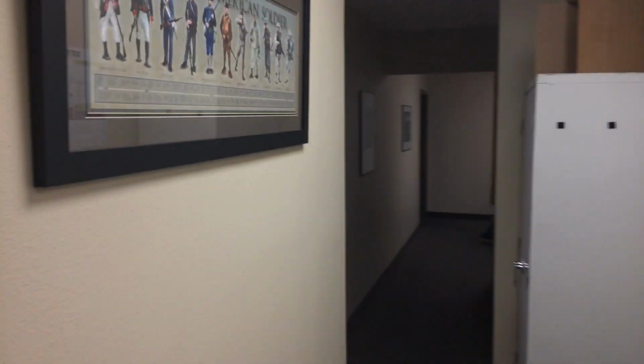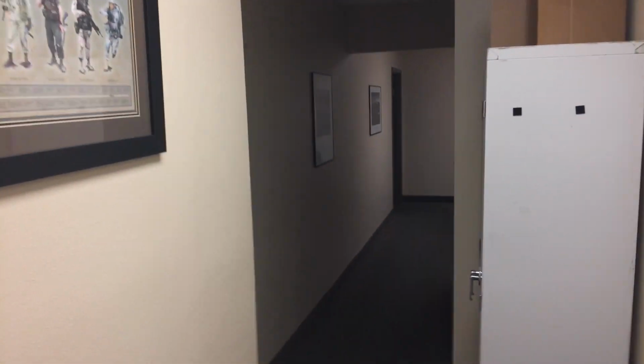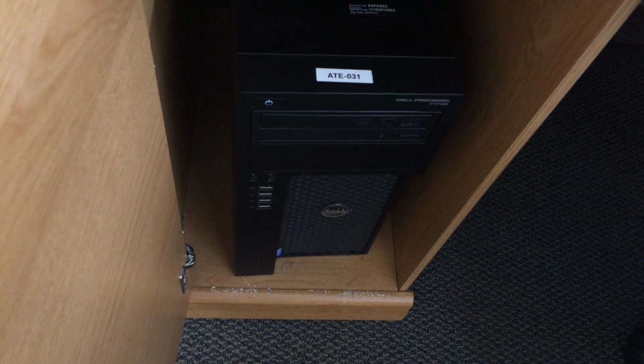Now this client's also getting ready to remodel their office. Right now you can see there's an office down there, there's an office in here, and listen, you can hear this. I've got a machine with a noisy fan. I need to address that today. It's an older Dell, so I don't know whether it's a power supply fan or a system fan, but I'll deal with that.